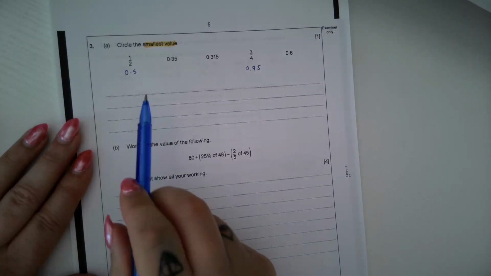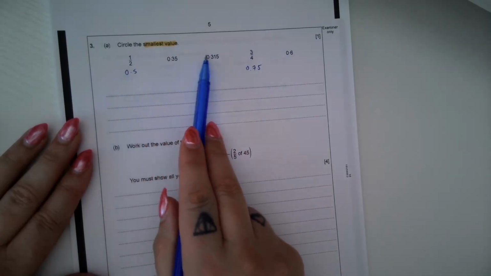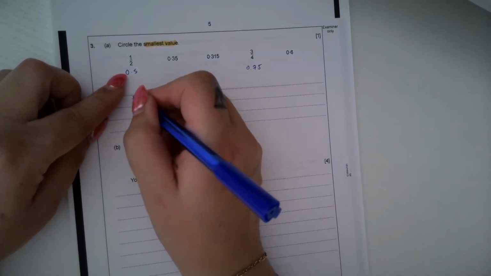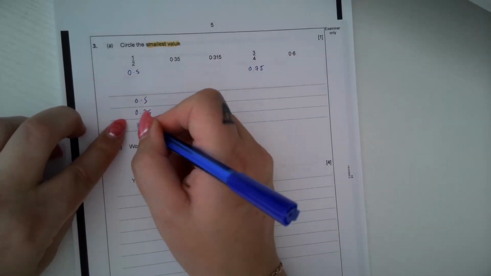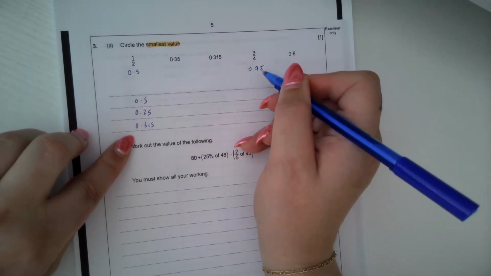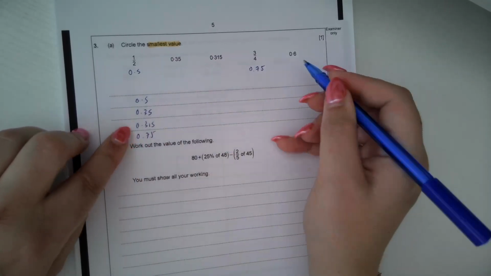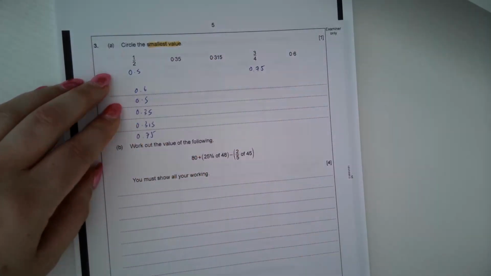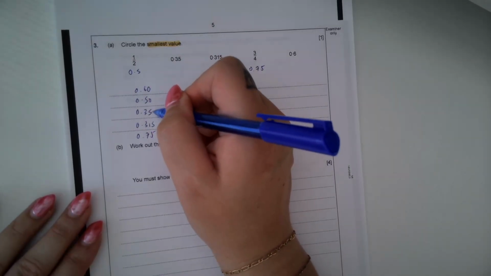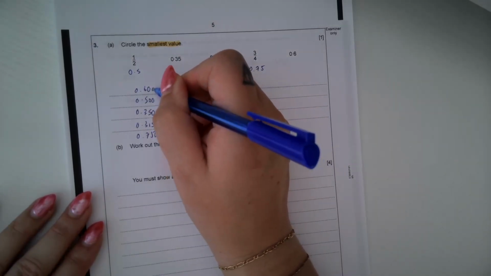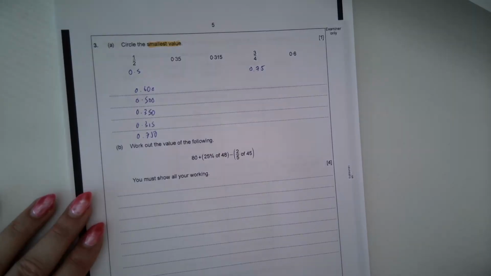So I'm going to compare, I want the smallest possible value. So I have 0.5, 0.35, 0.315, 0.75, and I have 0.6. Okay, so I'm going to make all of my numbers the same number of decimal places to start off with, because that makes it easier for us to compare these numbers, guys.